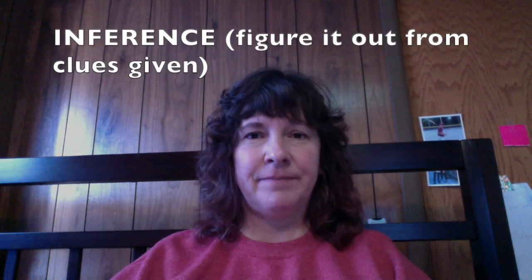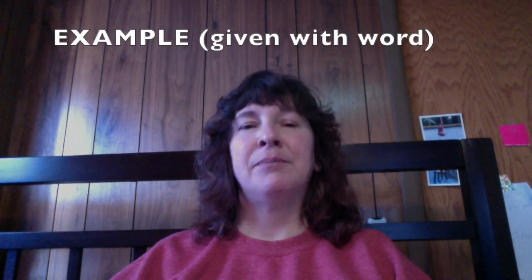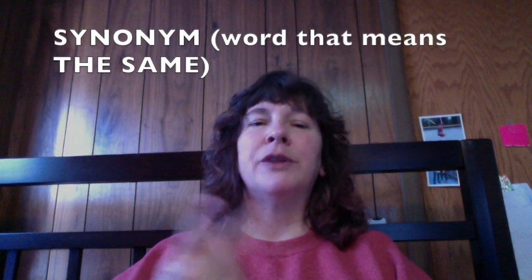IDEAS. Those are the letters for the acronym to help you remember context clues. So the I stands for what? Inferencing. All right, so you can infer what it means. The D, definition. So it gives the definition right in there. The E, example. It gives an example of what they're talking about. A, antonym, the opposite of. And S, synonym, a word that means the same thing.